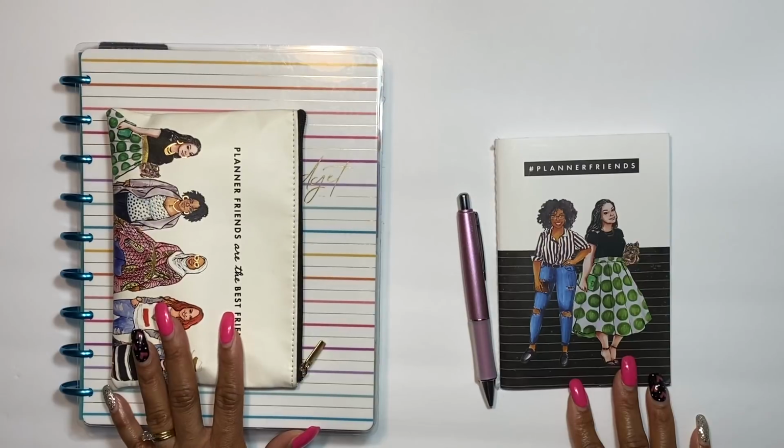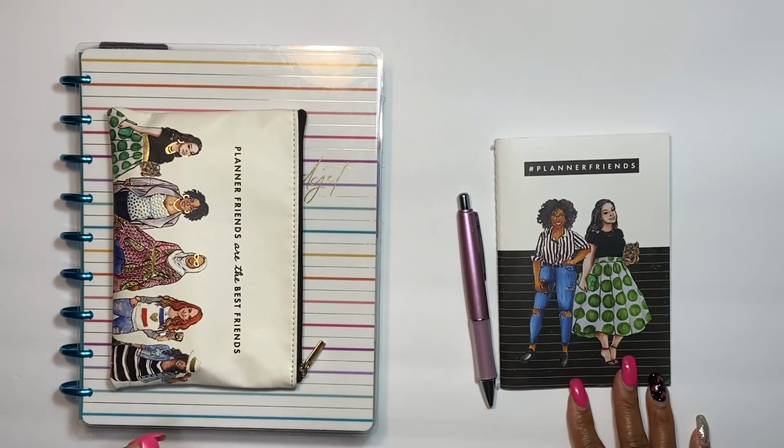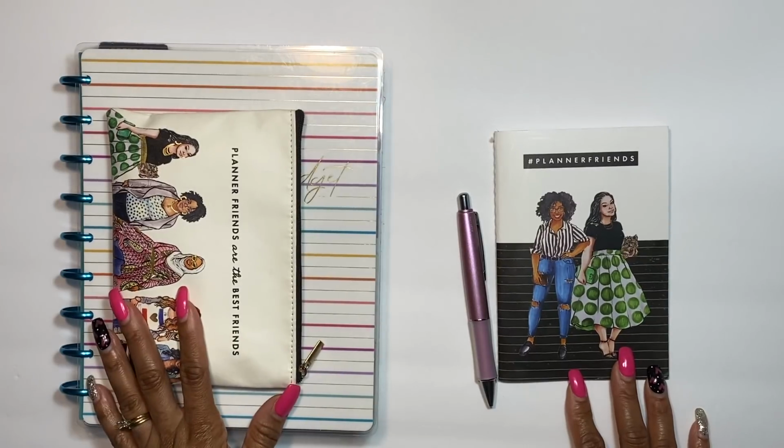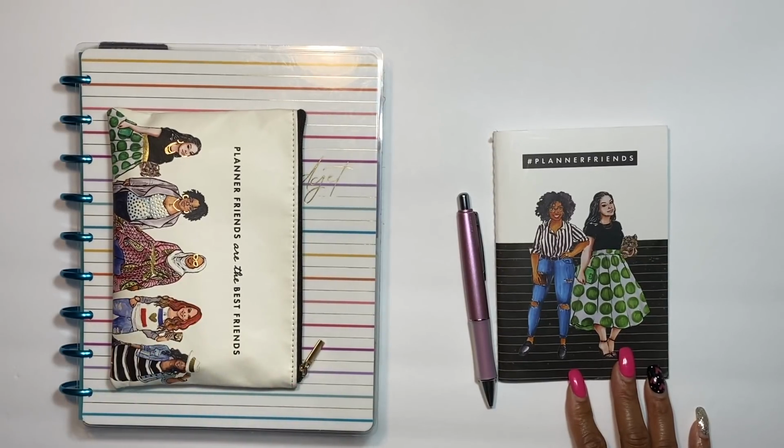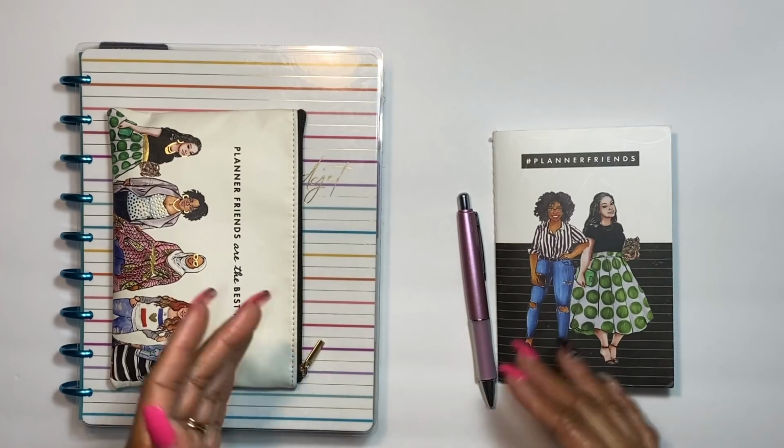Today I am going to be showing you guys how I get the amounts to stuff my cash envelopes for my cash envelope stuffing. So if you want to stick around and check to see how I come up with the numbers, please stay tuned.